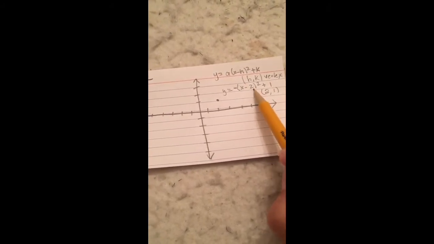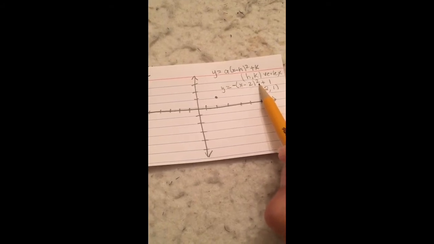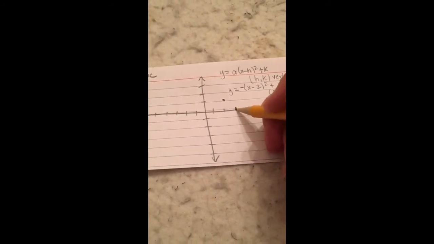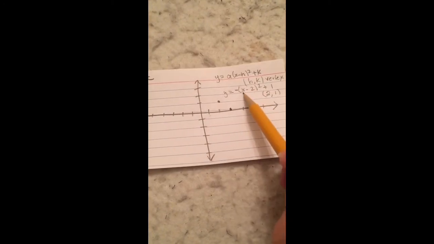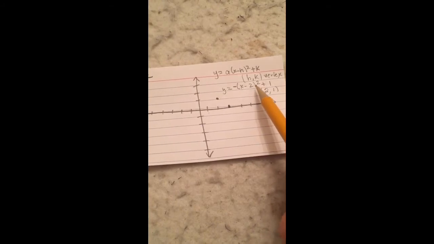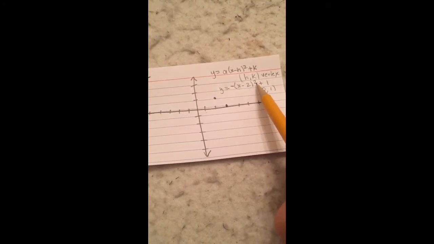If I plug in 3, 3 minus 2 is 1. 1 squared is still 1. This becomes negative 1 plus 1, which means that we're at 0. If I put in 1, 1 minus 2 is negative 1. Negative 1 squared is 1.